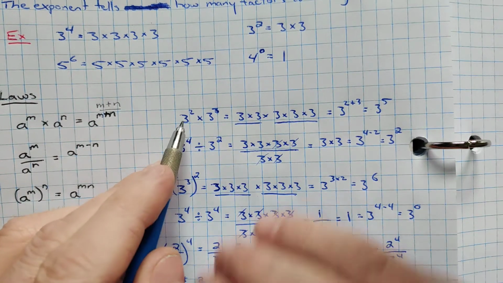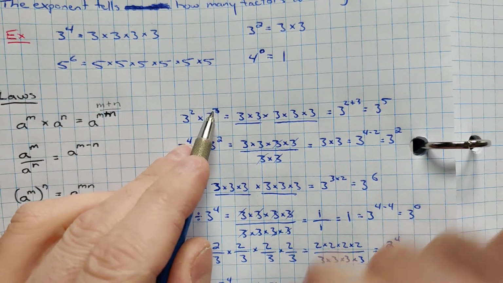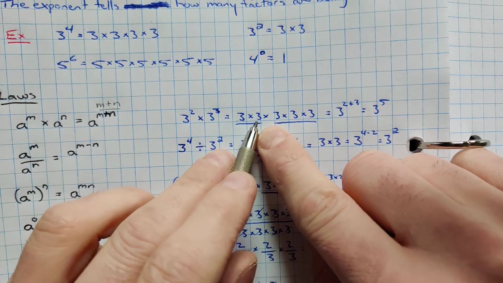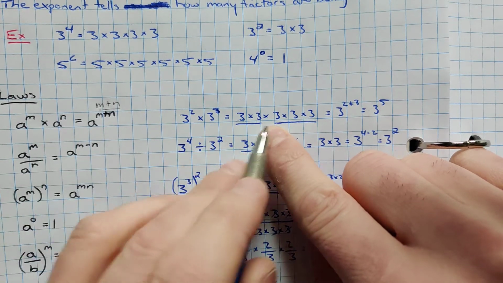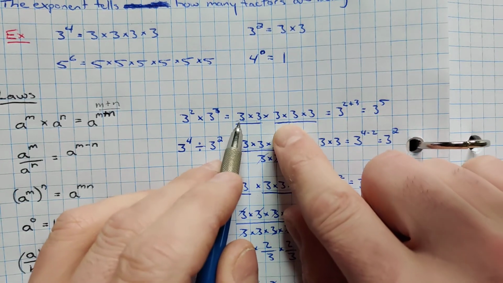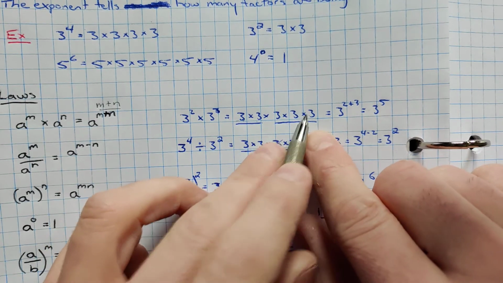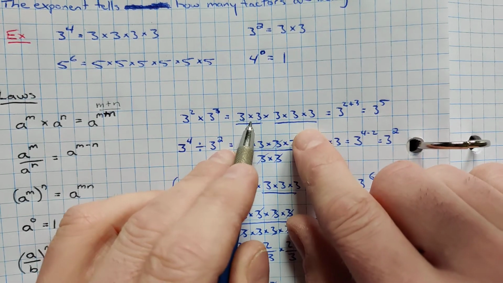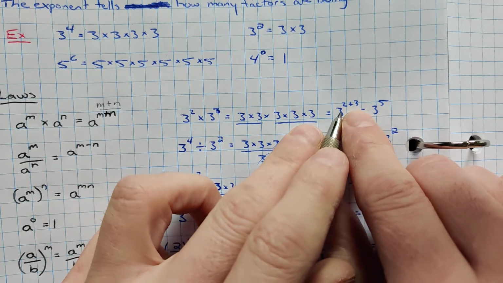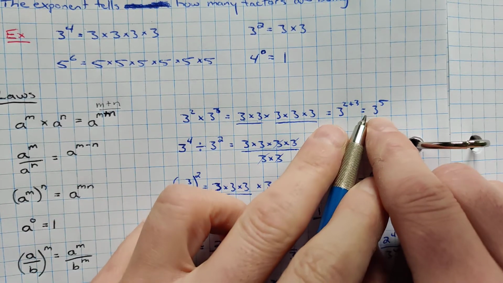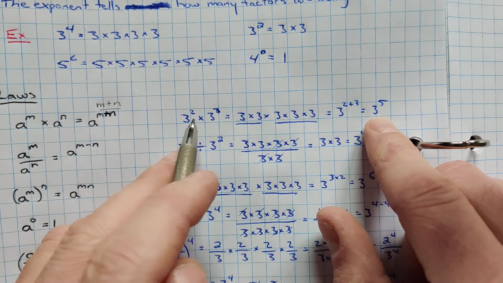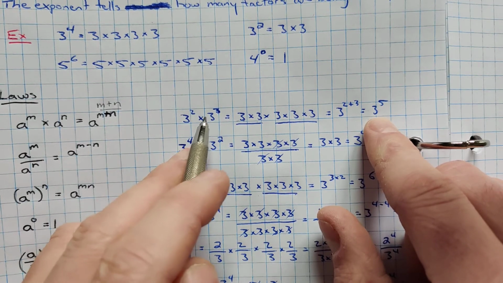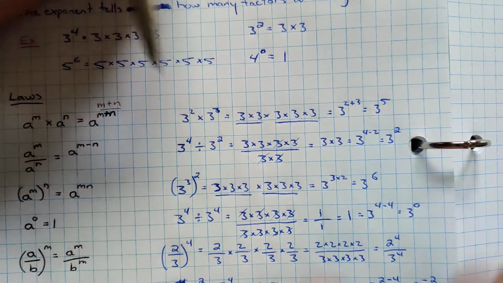3 squared times 3 to the 3, well, 3 squared is 3 times 3. 3 cubed is 3 times 3 times 3. So that is 1, 2, 3, 4, 5 3's being multiplied together. 2 plus 3. So we add the exponents and we get 3 to the 5. That's the same as 3 to the 2 times 3 to the 3. So we're just adding the exponents.